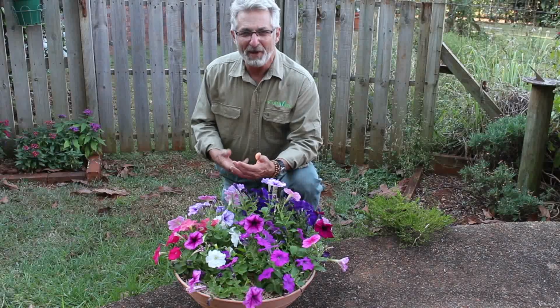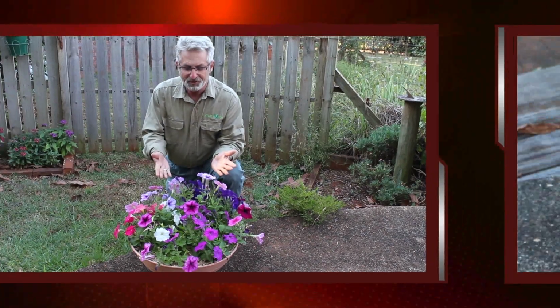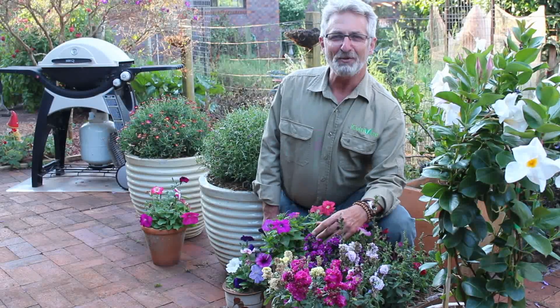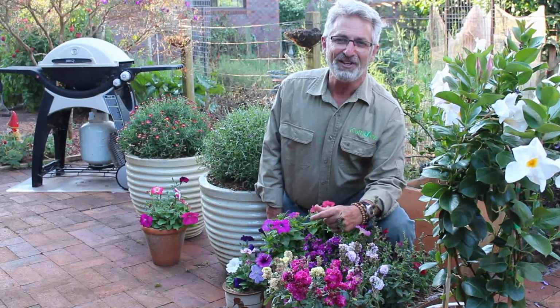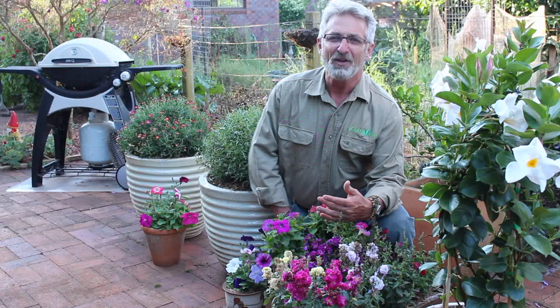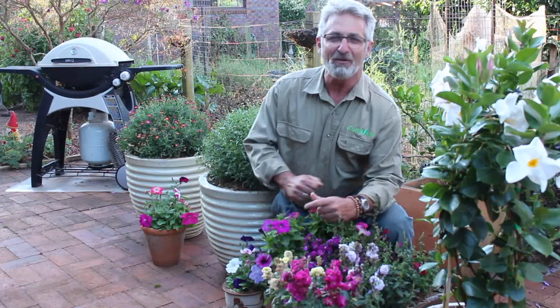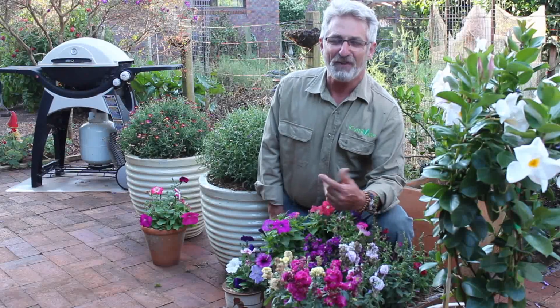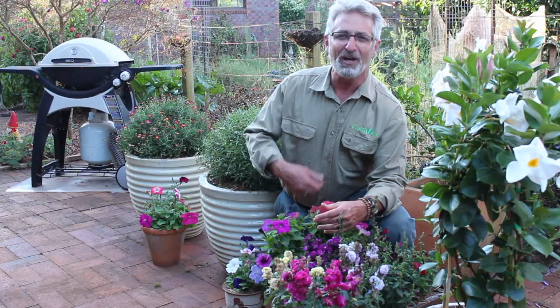So first of all, some annuals. These are petunias. Some snapdragons. Another example of an annual that you will commonly see are marigolds. They're often used in a whole range of gardens for their showy orange flowers, and of course they are a natural producer of pyrethrins. Fantastic in vegetable gardens to keep at bay certain insects.